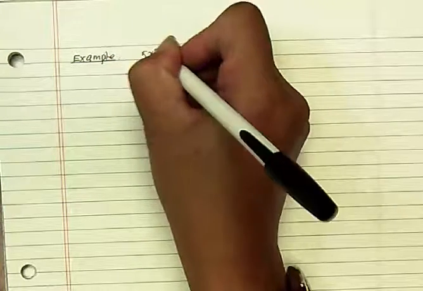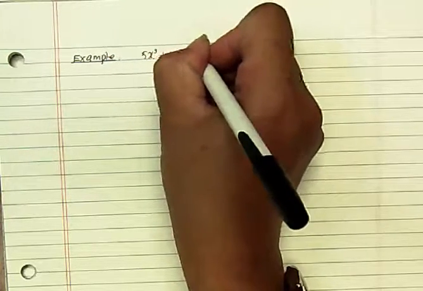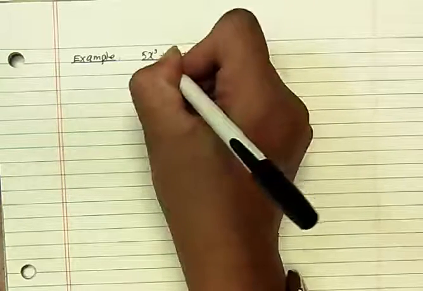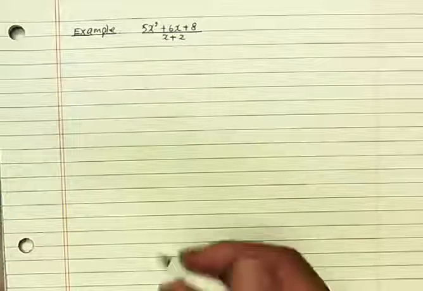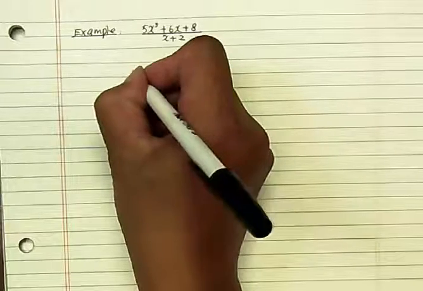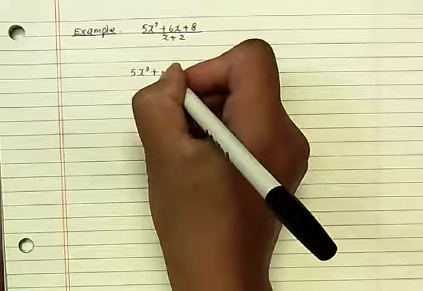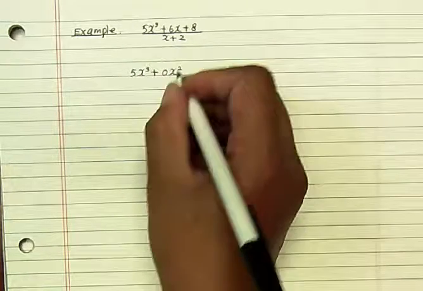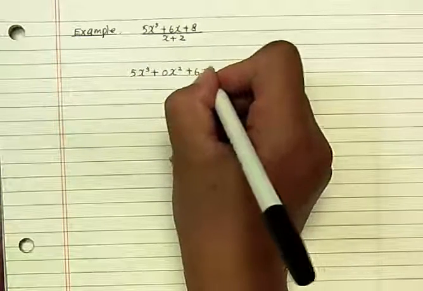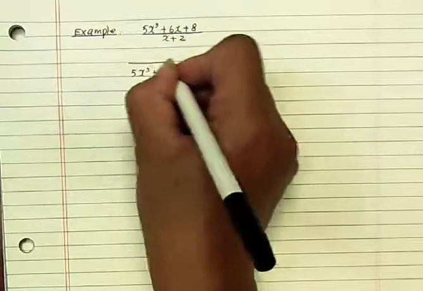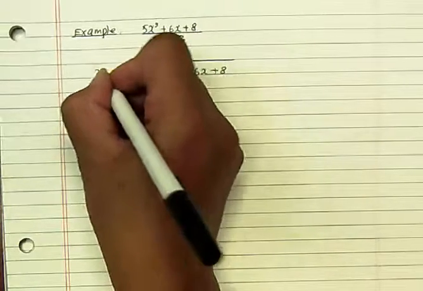5x cubed plus 6x plus 8 divided by x plus 2. Okay, so let's perform these divisions the same way, using your dividend inside the division box and keeping the space for the missing term, like x squared is a missing term. And this one is divided by x plus 2.